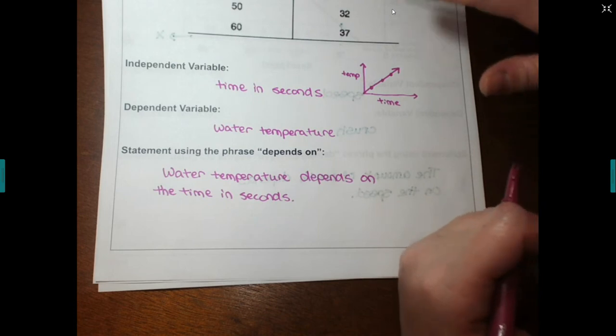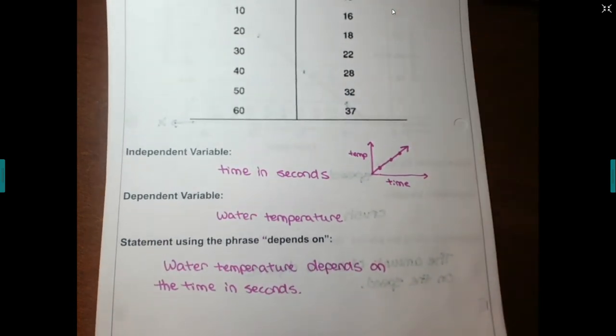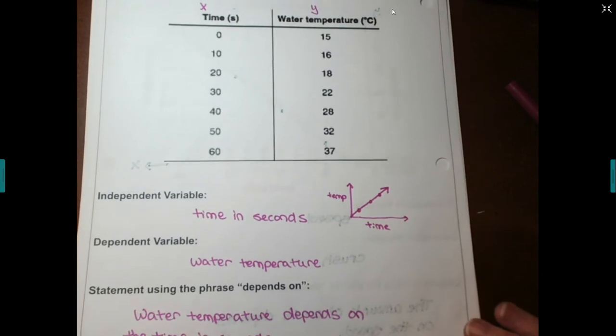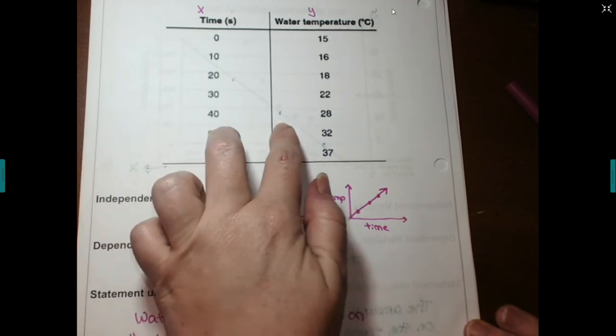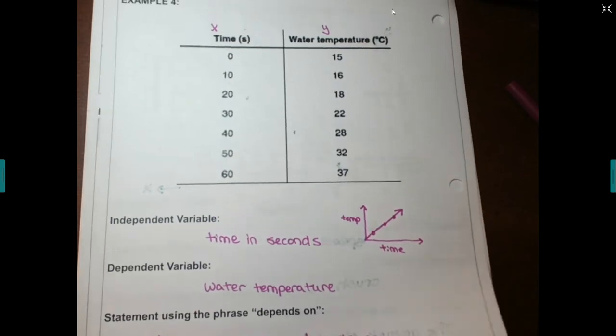some sort of heat is being applied to the water here. But we don't have to know exactly what's happening to figure out our independent and dependent variables. Because I'm not sitting here going, okay, my water is 28 degrees, so let me make sure that it's in there for 40 seconds. That's not how it works. It goes in for 40 seconds, and then you check the temperature, and it's 28 degrees. That's how it works, okay?